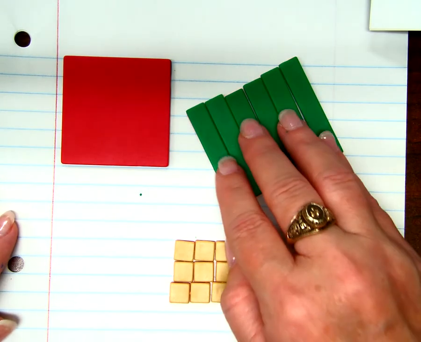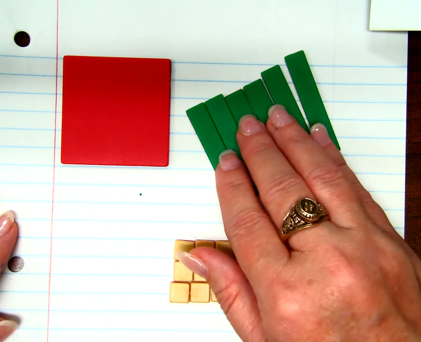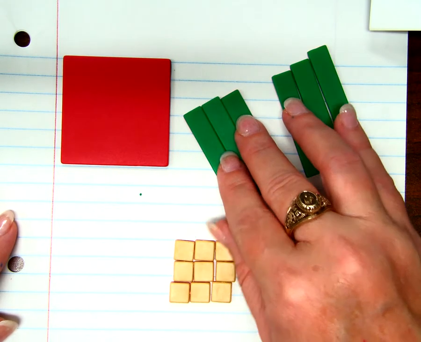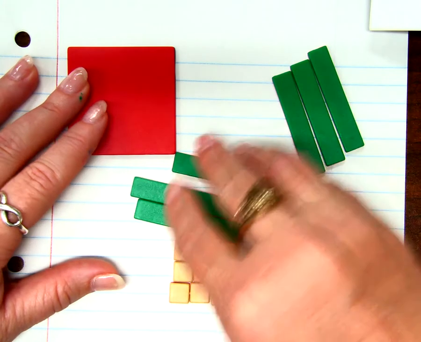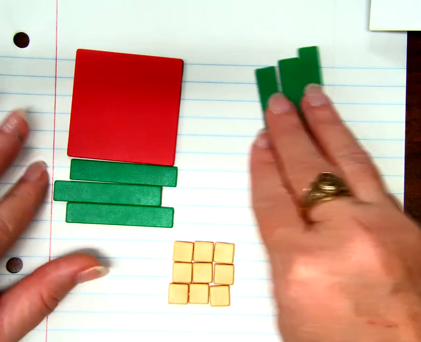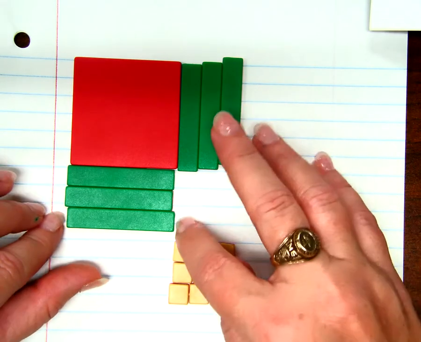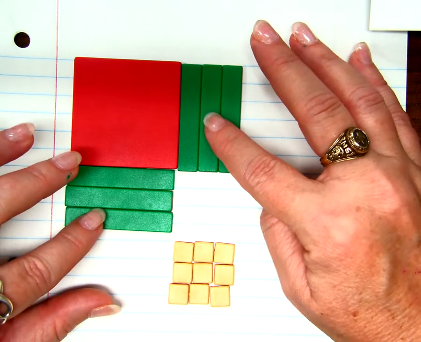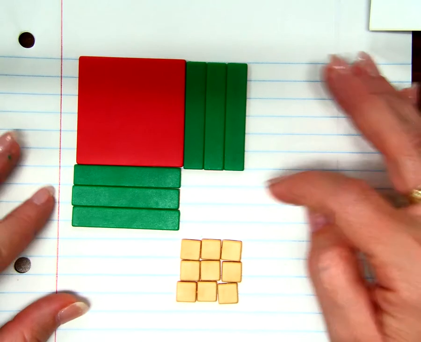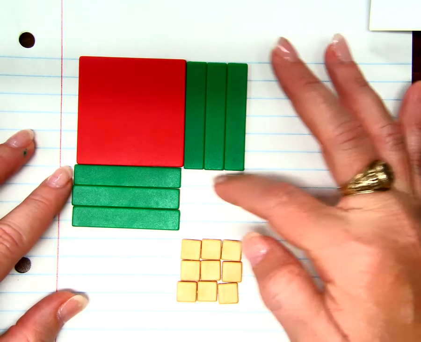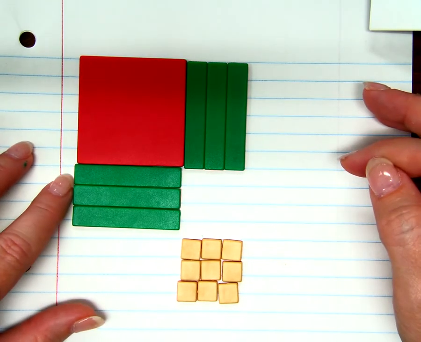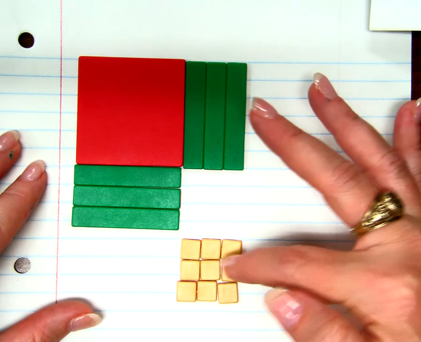Well, what did we do with these? We split them in half, right? We put half over here and half over here. What was left to fill in right down here? Isn't that a square? And then what did we do with that number? Multiplied it by itself, right? To figure out how many of these little baby ones.